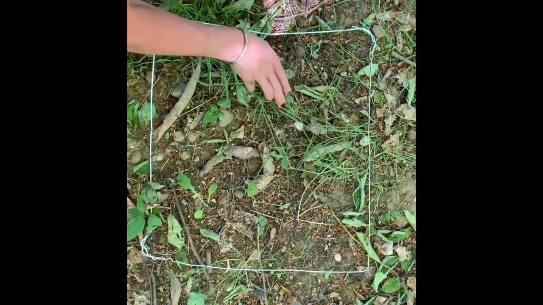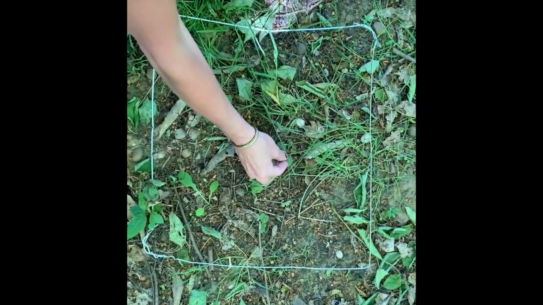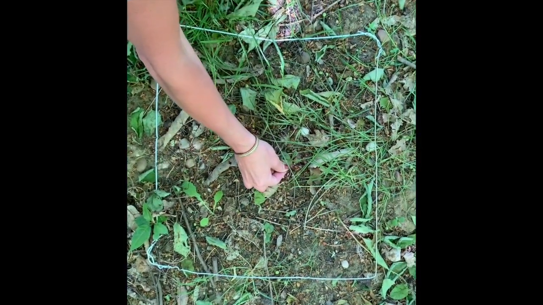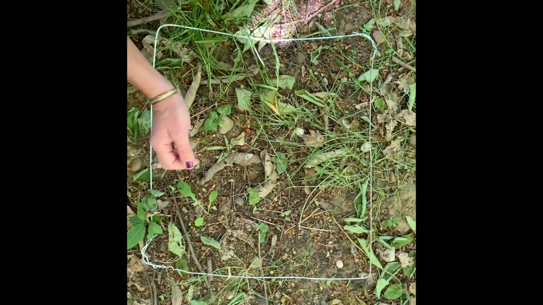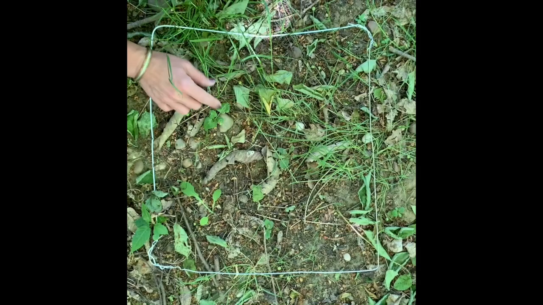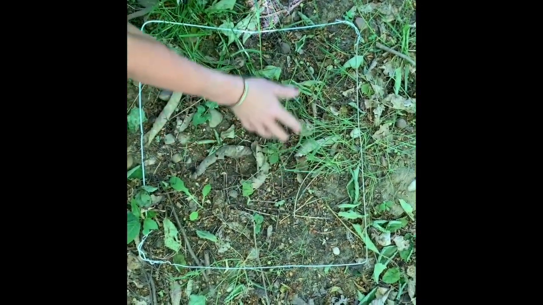Quadrat 3, that one. Oh, a dandelion there. And 2 and 3. And that's different, so that's 4. Have we got any moss? No moss. So 1, 2, 3, 4.